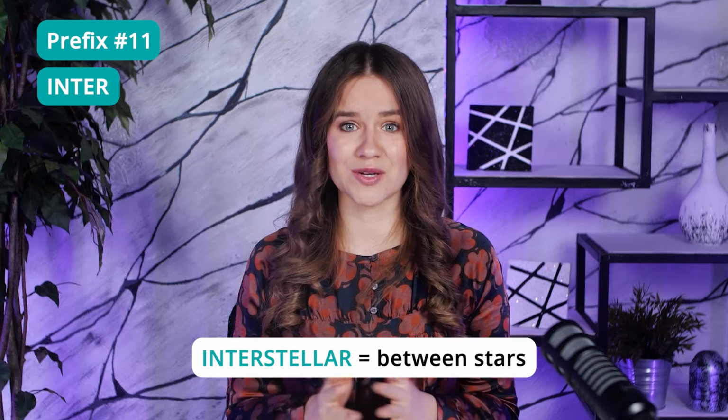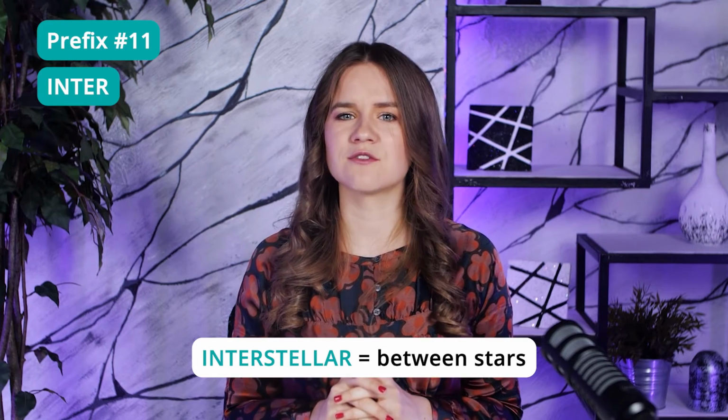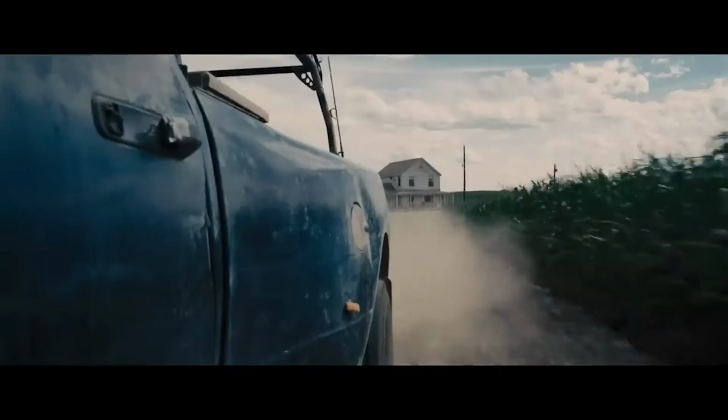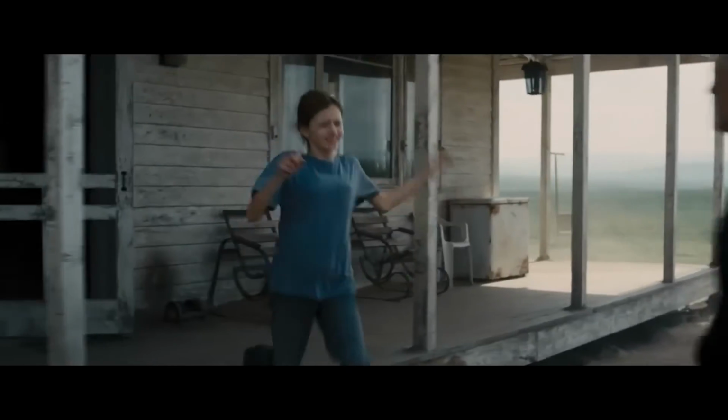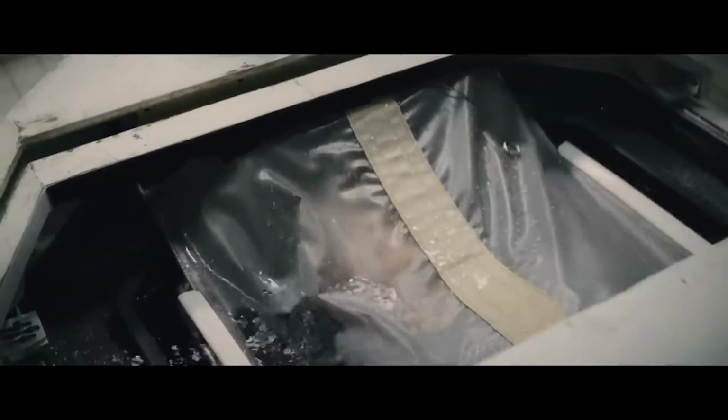Interstellar, between stars. The movie is about an interstellar journey to find a new home for humanity. Remember the movie Interstellar? Let me know in the comments below if you've seen it, because it's definitely one of my favorites. If you haven't, you should definitely check it out. It will teach you a lot of useful vocabulary for the TOEFL test.